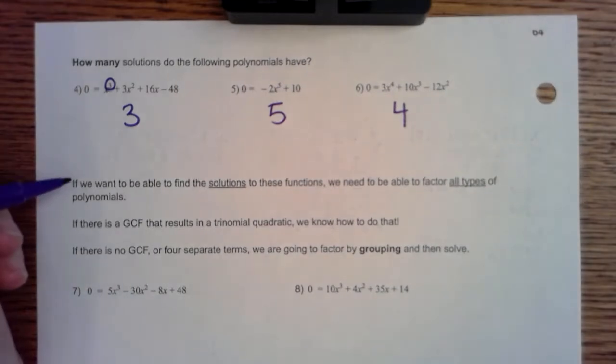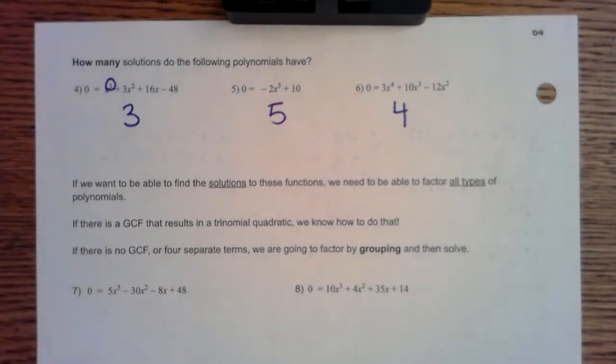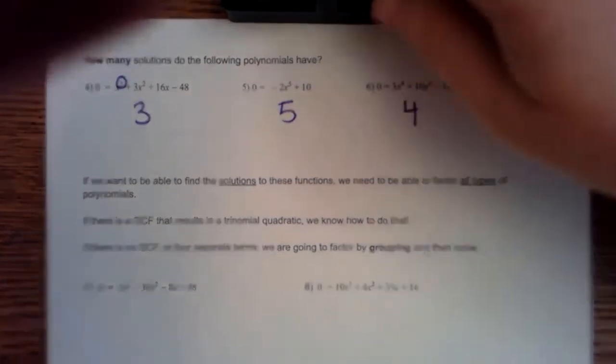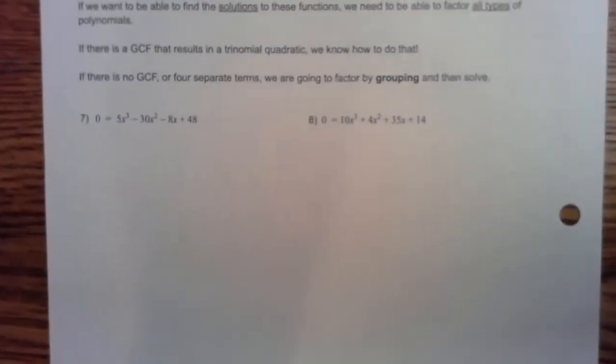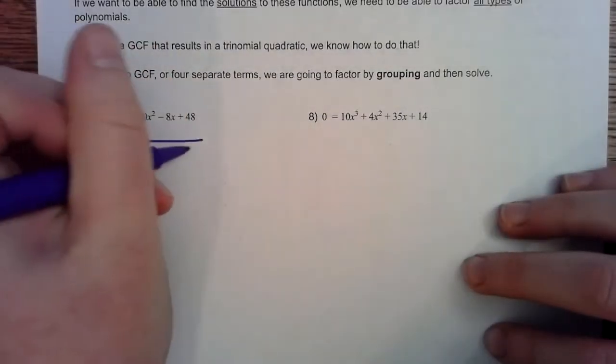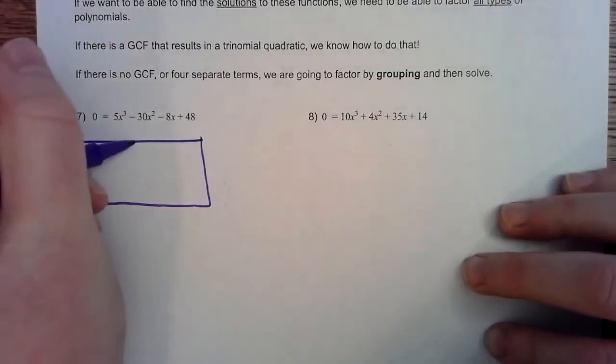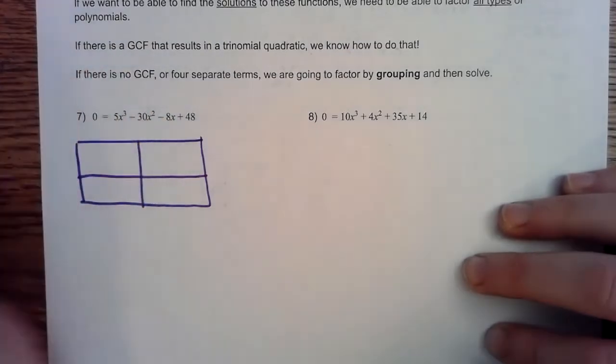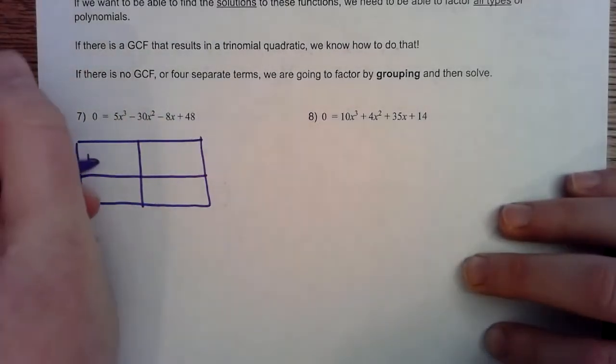If we want to be able to find the solutions to these functions, we need to be able to factor all types of polynomials. If there is a GCF that results in a trinomial quadratic, we know how to do that. If there is no GCF before separate terms, we are going to factor by grouping. So I'm going to show you guys with the area model. I think it's the fastest, but there are other strategies. If you check the answer key, there are 2 strategies. So the area model has 4 boxes, and there's 1.